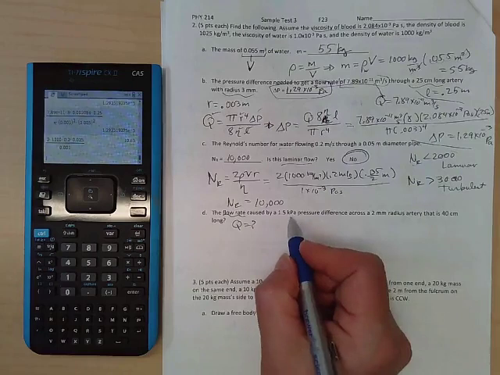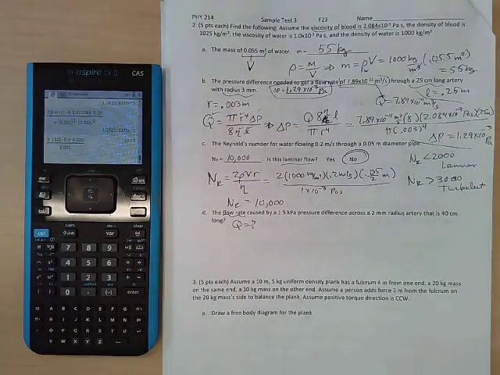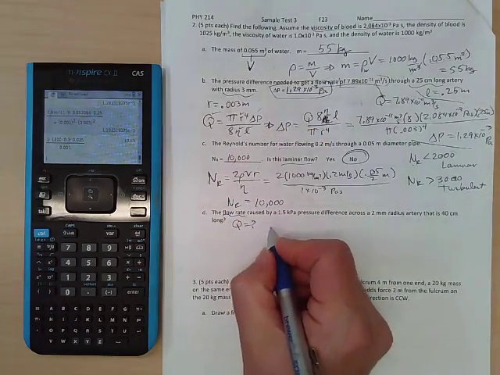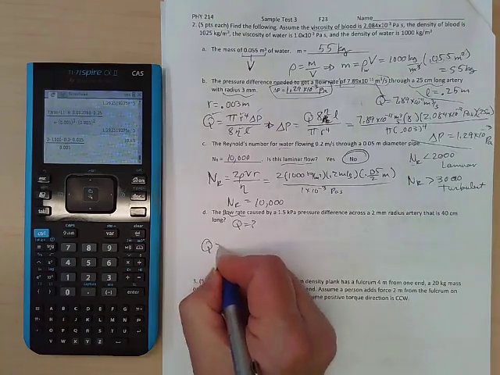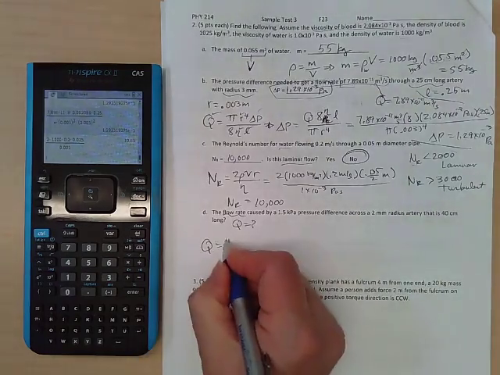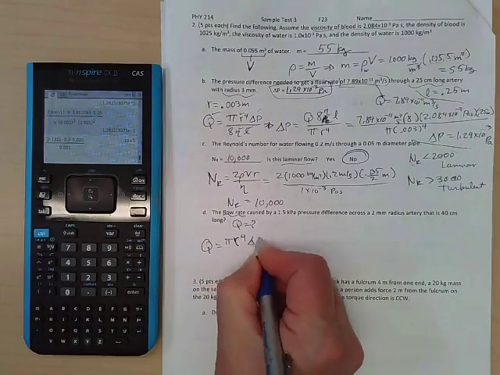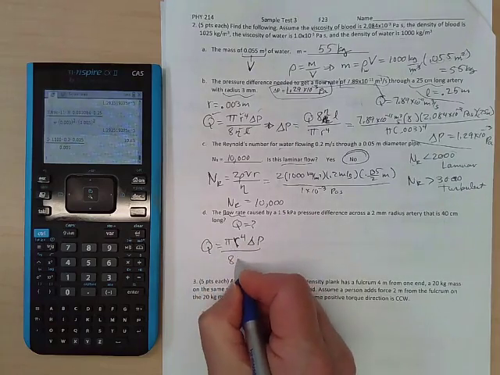Since we've got pressure and we don't have velocity, we're going to go with the equation that's the one with all the pieces. So we want Q, so we don't have to rearrange. Q is pi r to the 4th delta p over 8 eta L.